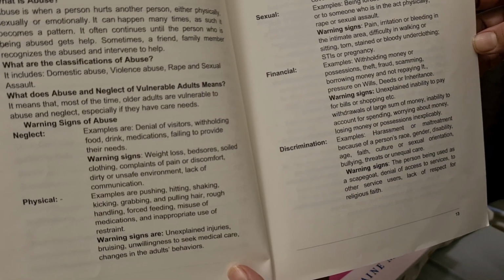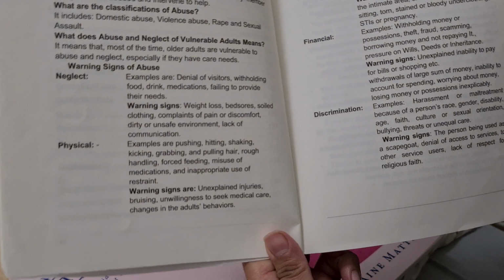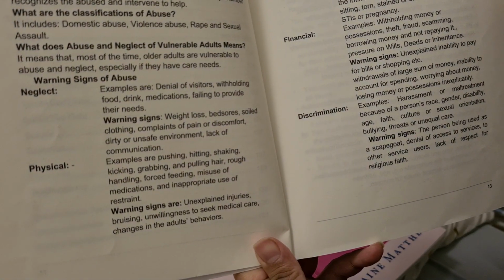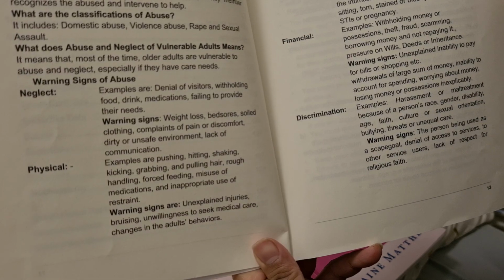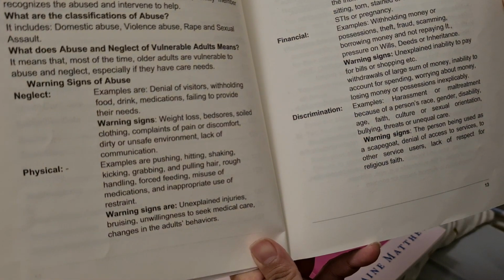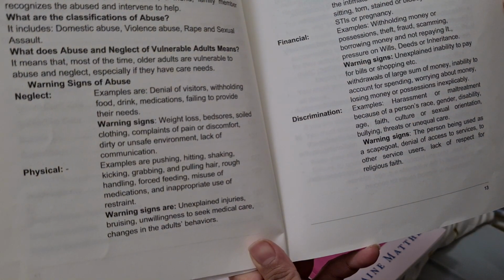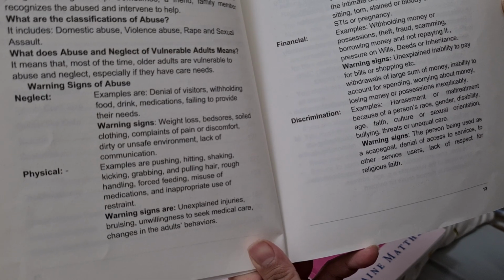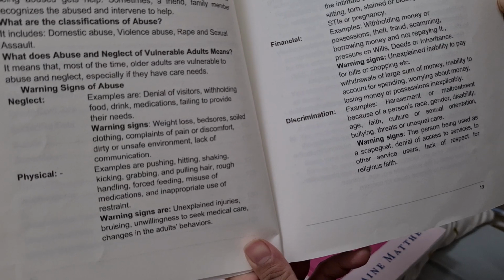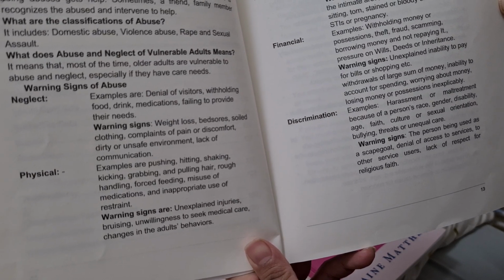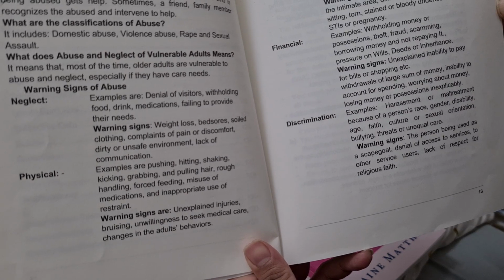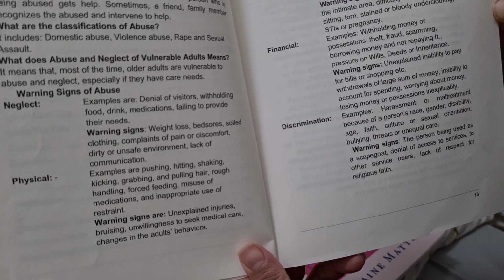Then physical abuse. Examples are pushing, hitting, shaking, kicking, grabbing, pulling hair, rough handling, force feeding, misuse of medication, and inappropriate use of restraint. The warning signs are unexplained injuries, bruising, unwillingness to seek medical care, and changes in the adult's behavior.